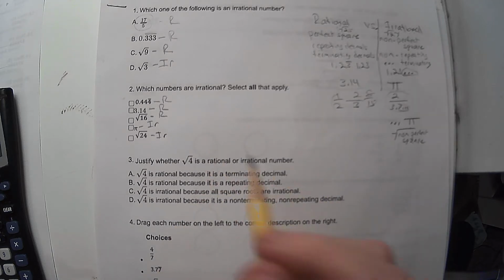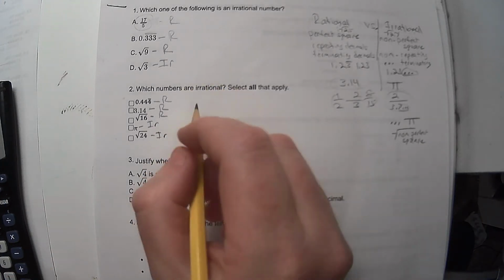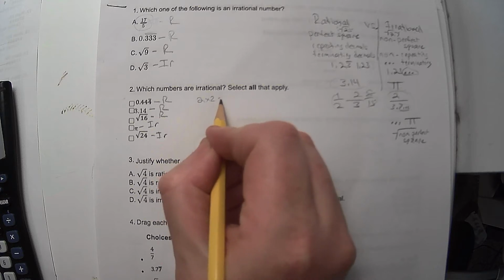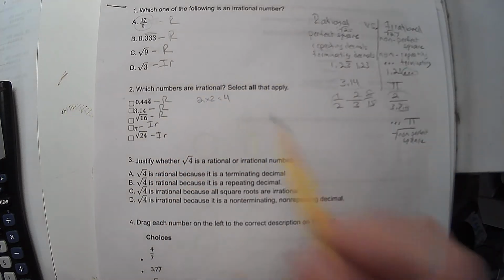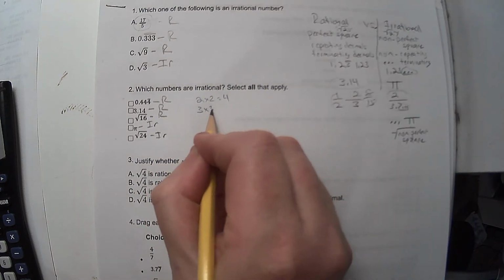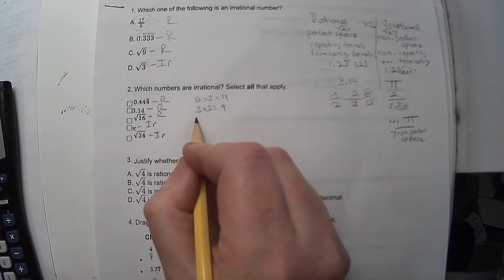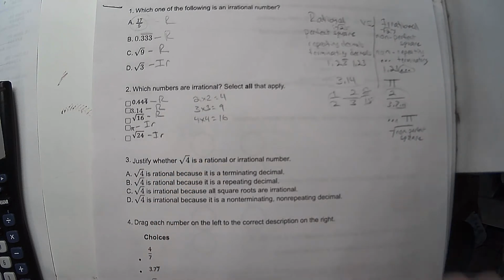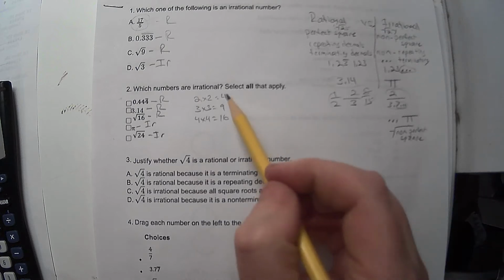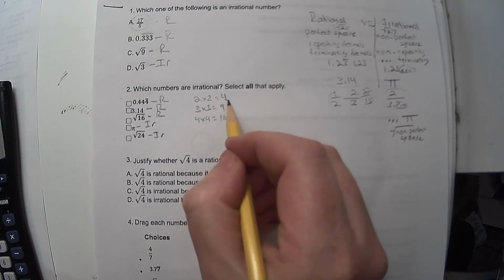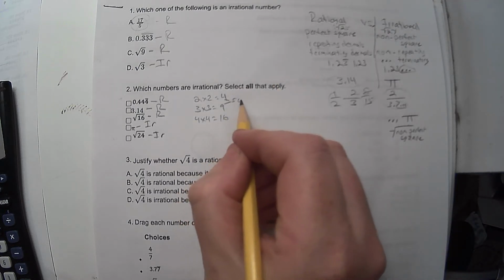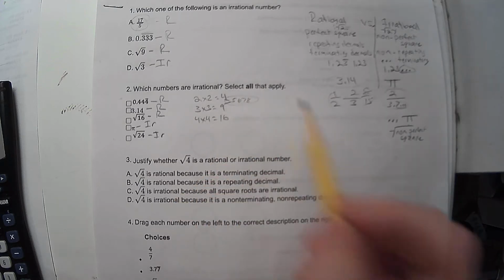Okay, and if by this point you do not know your perfect squares, that's something you probably need to work on. So we'll just take a second to look at those. If I go 2 times 2, that's 4. So that means 4 is a perfect square. If I go 3 times 3, I get 9. 9 is a perfect square. 4 times 4 is 16. 16 is a perfect square. So if these are my perfect squares, that means everything in between there, like 5, 6, 7, and 8, none of those are perfect squares.